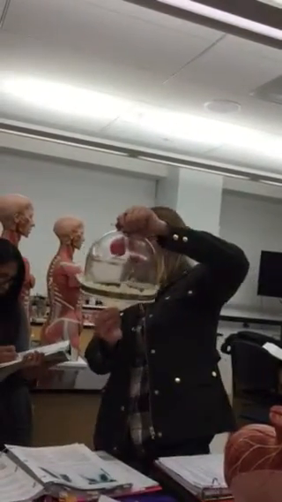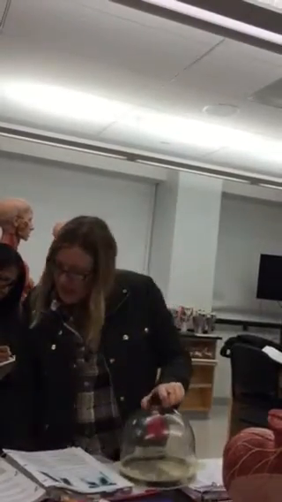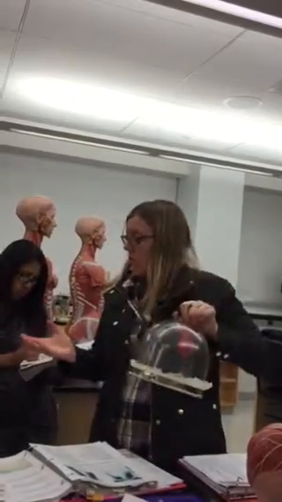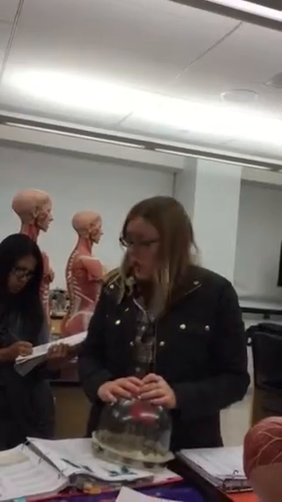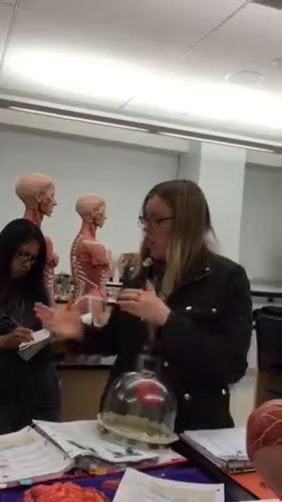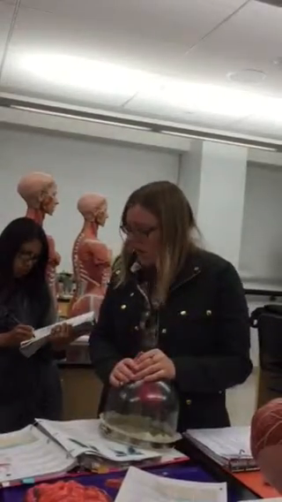Volume of air in the bell jar. So if the cavity's larger, then the volume of air is going to increase because this is inhalation. Now we're going to see why. As the diaphragm contracts and the external intercostals contract, that in general makes the thoracic cavity larger in volume. What happens to pressure if the volume is larger? Pressure goes down because there's more space for the gas molecules to bounce around. So volume and pressure always have an opposite relationship.